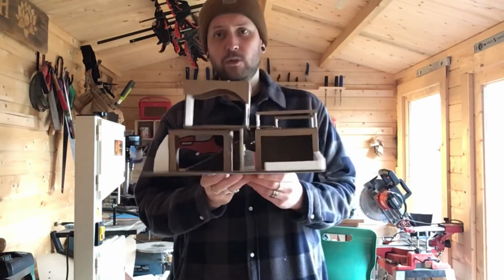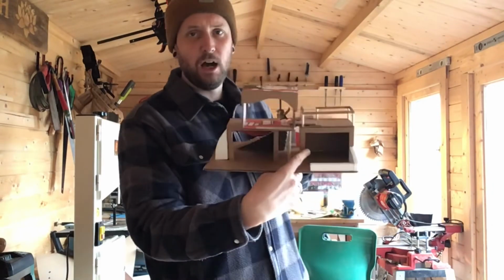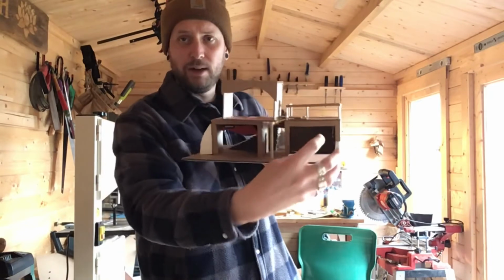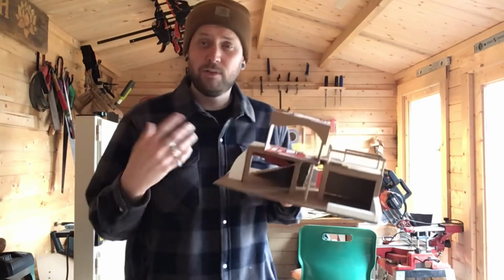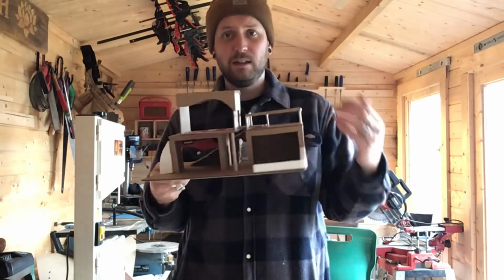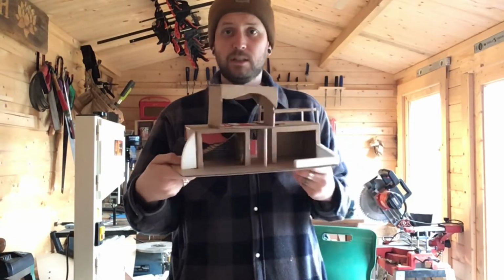And this room down here is proving to be very dark. No matter where I place the light, it's not getting much light at all unless it's directly on there. So if you were going on to develop the design, you'd have to think about the positioning of windows and the walls on the outside to maximise the light in that area.